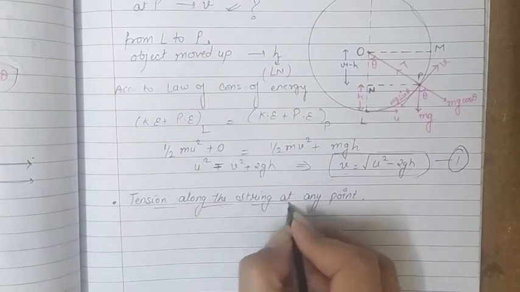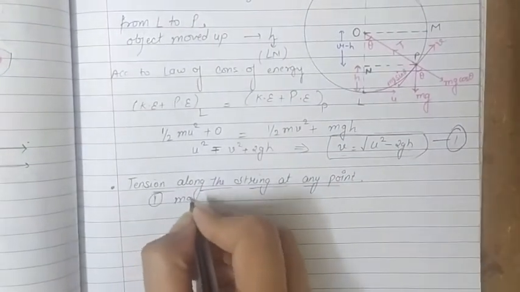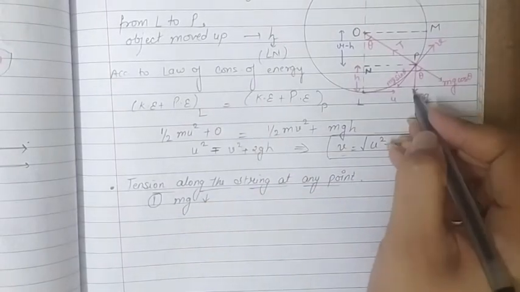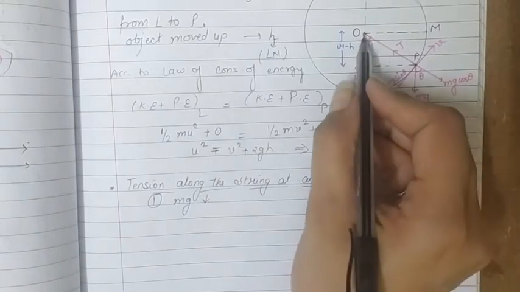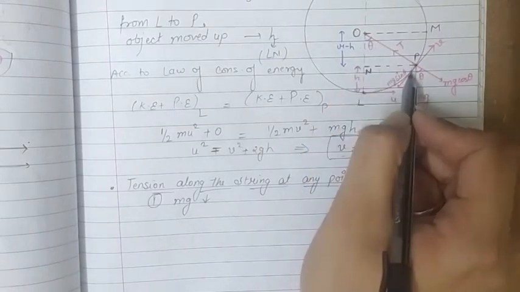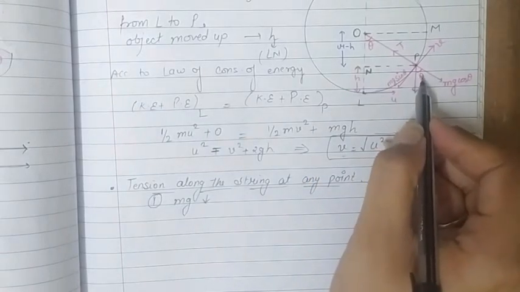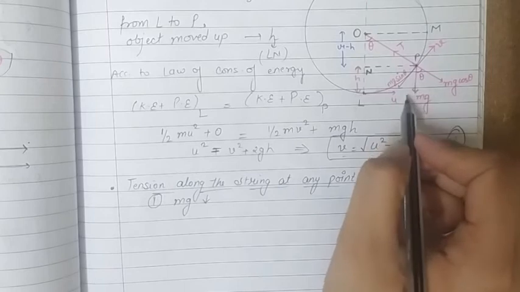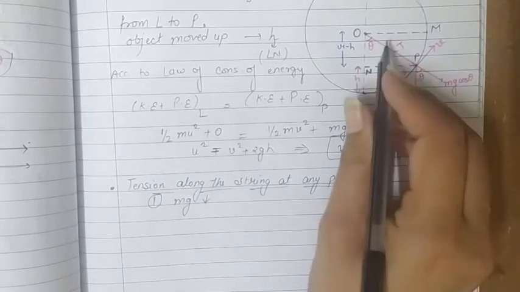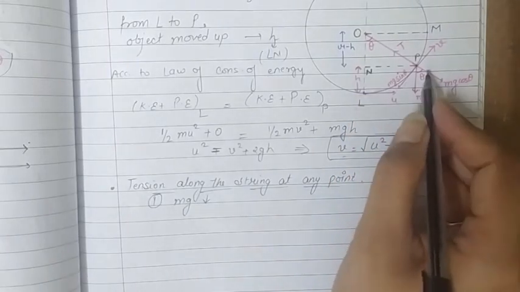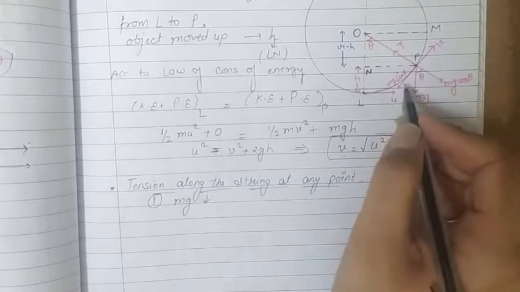So for this, the forces acting there are, first is the weight mg that is acting downwards, right? If the line joining the point P from the center makes an angle theta with the vertical, then this angle will also be theta, and we can do the components of this weight mg, and it will be mg cos theta along the radius and mg sin theta along this tangent, right, at point P.